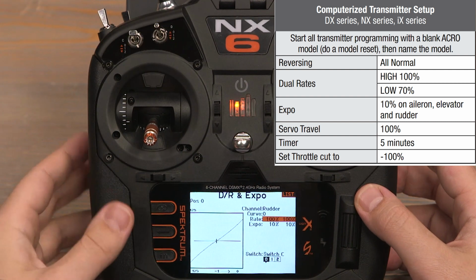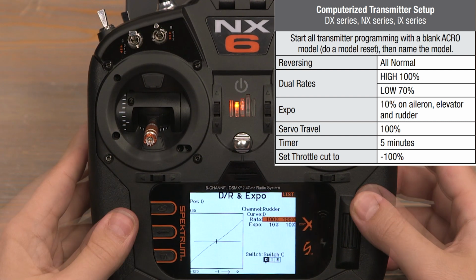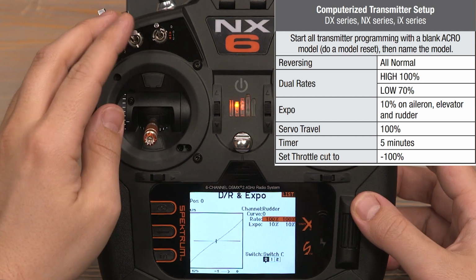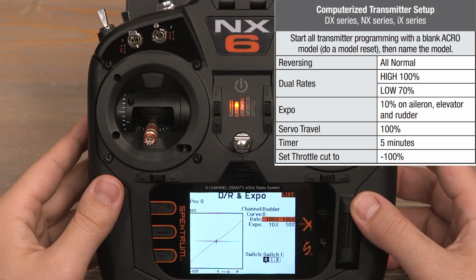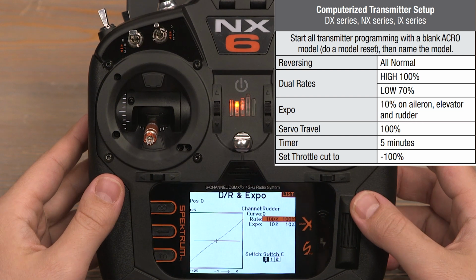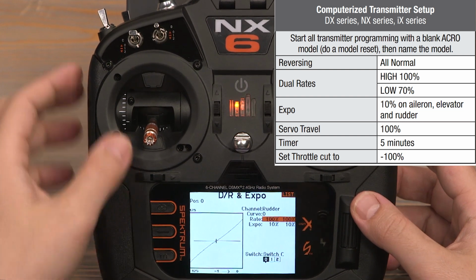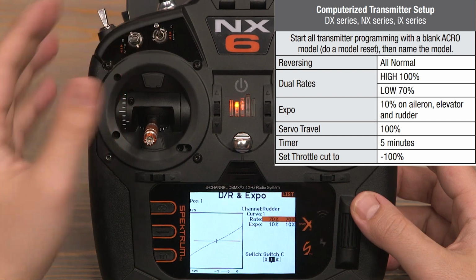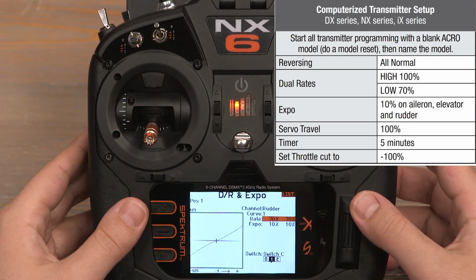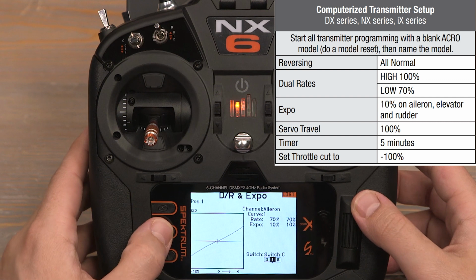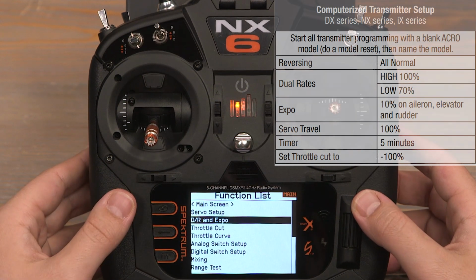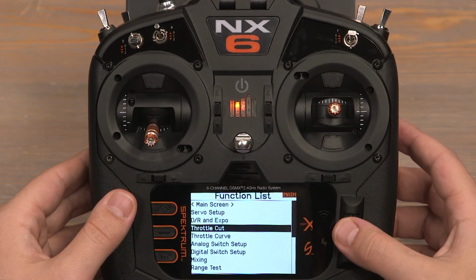And there we have our dual rates and expo set up. With your dual rate switch in the high position, that will give full throw over your aircraft surfaces, keeping the aircraft responsive and snappy. Flip the dual rate switch down to the 1 position, and that's our low rates. Low rates decrease the amount of deflection on the airplane's surfaces, allowing it to fly a little more docile and controllable. Push the back button to take us back to the function list, and now scroll to Throttle Cut.